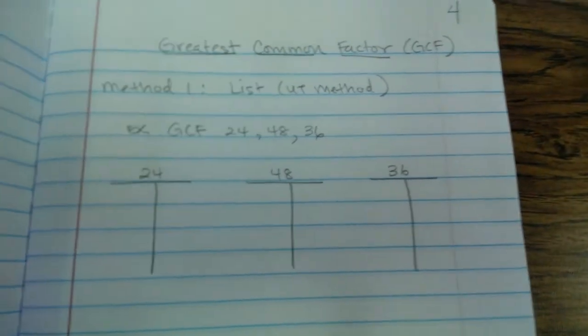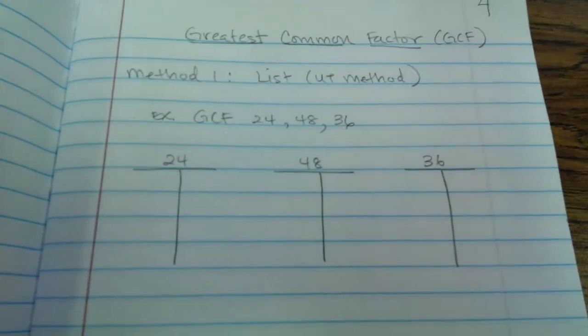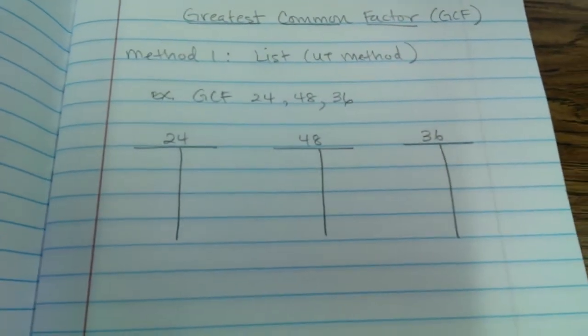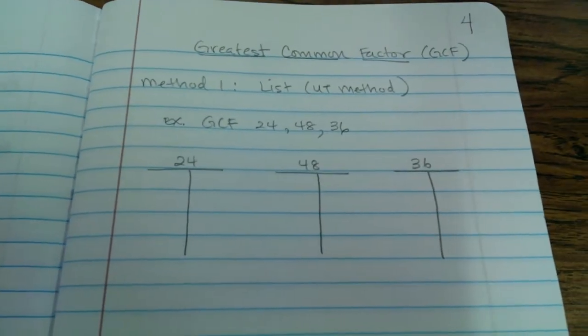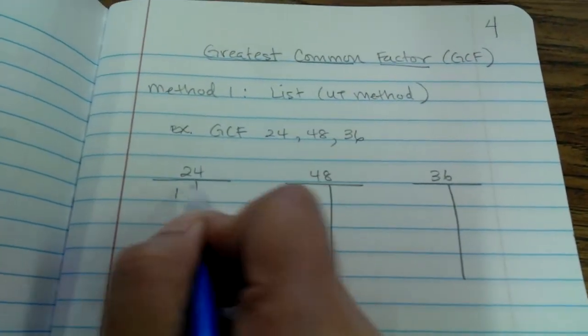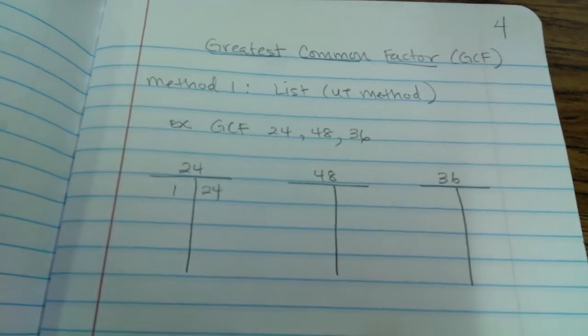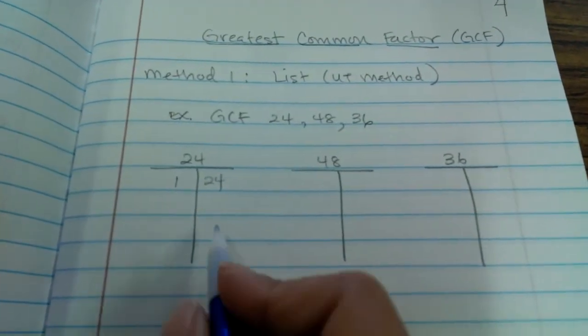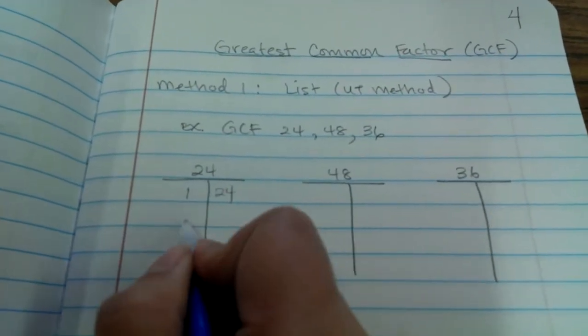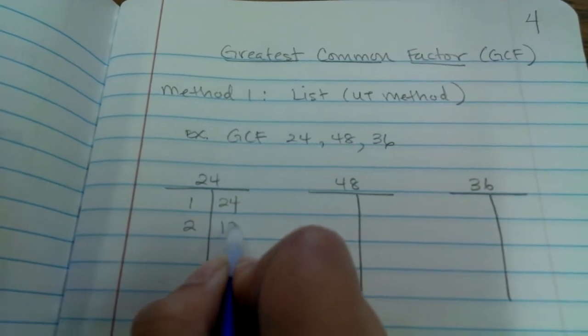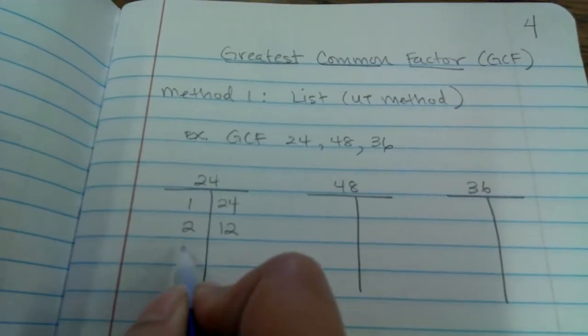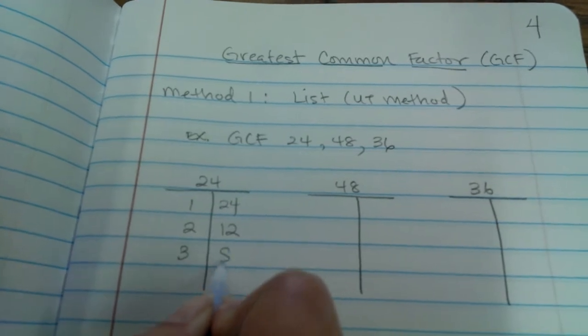Okay, so let's start with 24. What are all the factors of 24? You always start with 1. Okay, 1 times 24. That's 2 factors. Then you go on to the next number. Does 2 go into 24? Yes, it does. 2 times 12. Does 3 go into 24? Yes, it does. 3 times 8.